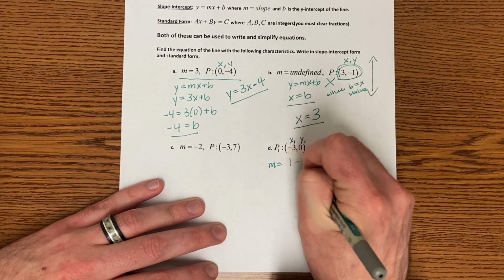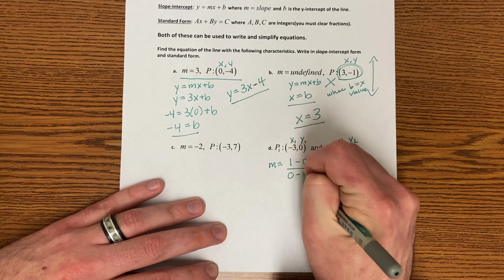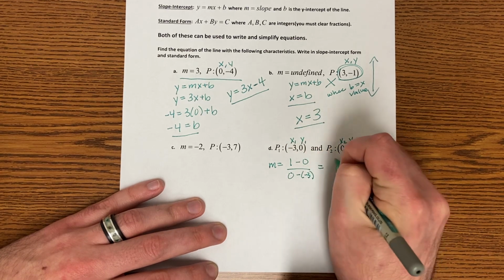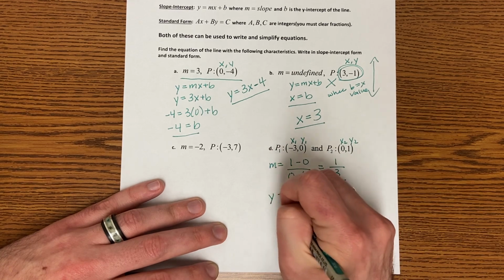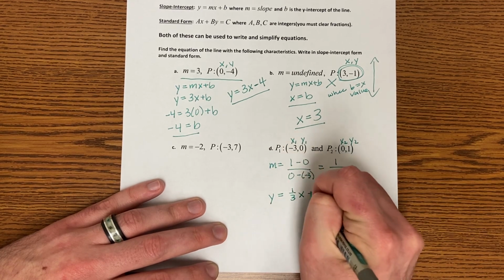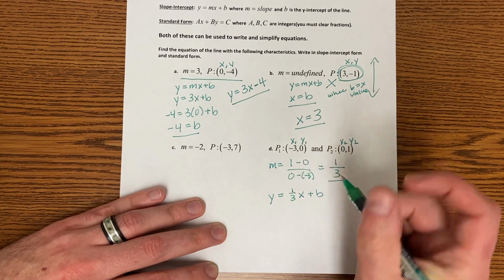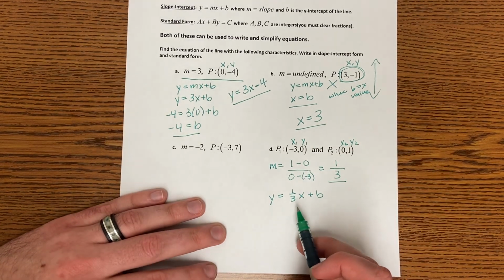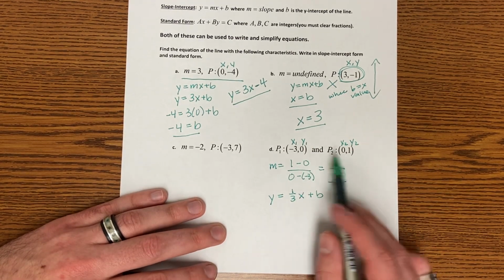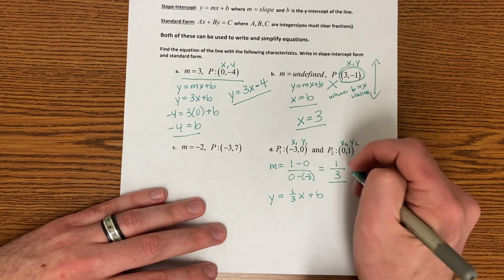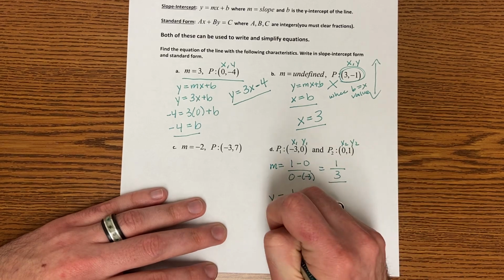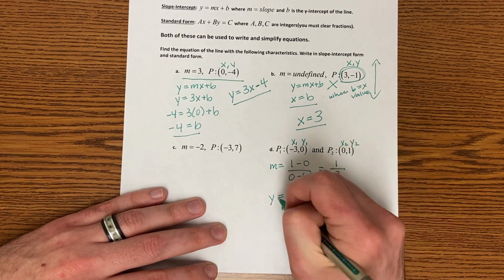I get 1 minus 0 over 0 minus -3, which is 1 over 3. That's our slope. So I get y equals 1/3 x plus b, because I'm putting it into the equation, y equals mx plus b. And now I can take either point and plug it in to see what b has to be. Now I'm going to plug in the 0, 1. It doesn't matter though. It means y will be substituted for 1.